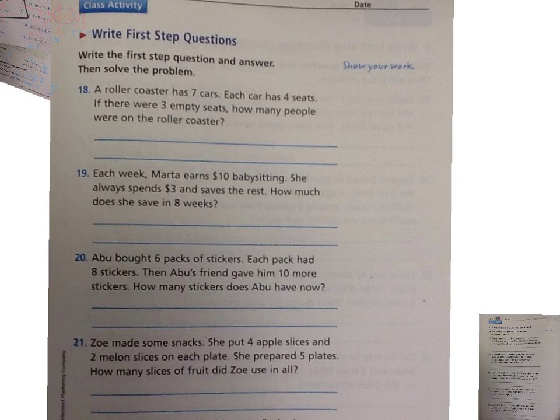All right, next page. We're just going to work on a couple here. I'm going to let you work on them on your own, and we're going to talk about it in a small group. So it says write the first step question to answer, then solve. First step question is what are they asking? Okay, what's the main thing they're asking? Okay, so number 18, it says, a roller coaster has 7 cars. Each car has 4 seats. If there were 3 empty seats, how many people were on the roller coaster?